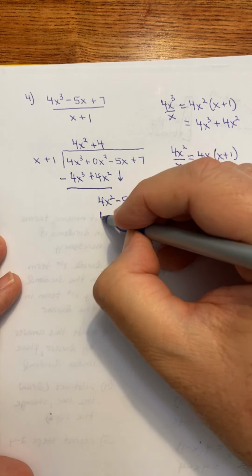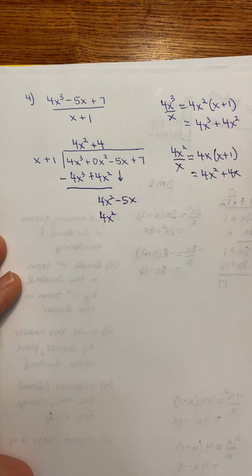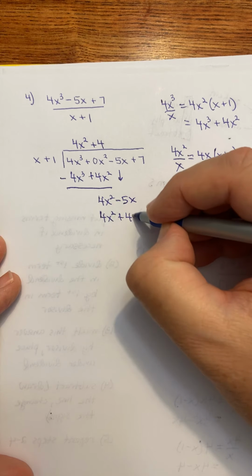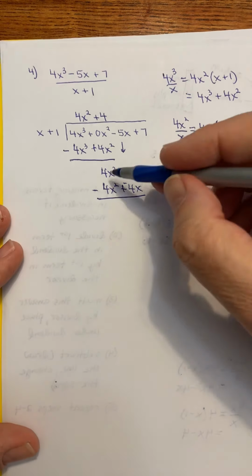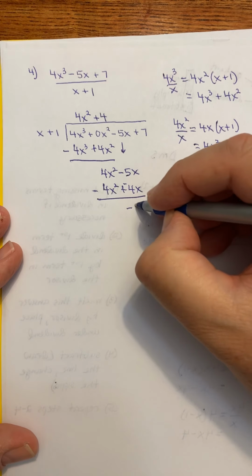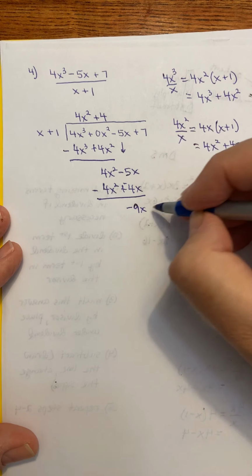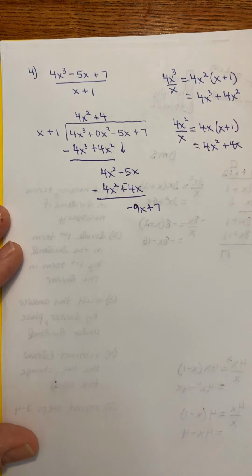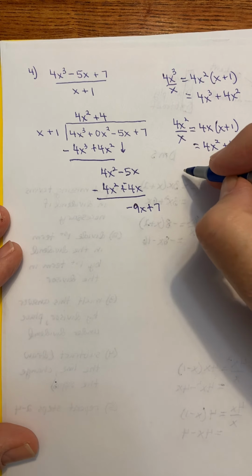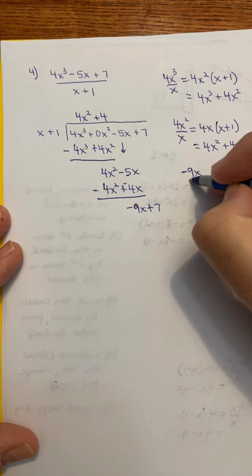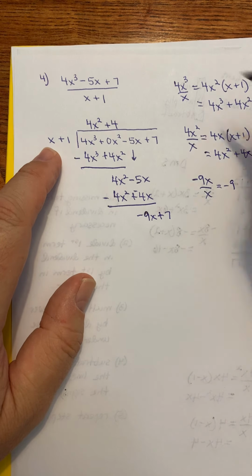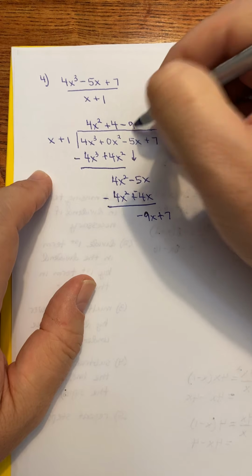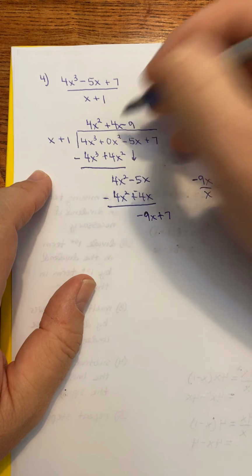And I put this underneath, plus 4x. Draw the line, change the sign. These cancel out. They should always cancel out if you do that correctly. So that's minus 9x. Bring down the 7, and I can divide one more time. Divide by the x over here. I get a negative 9. That goes up here. Oops, I forgot the x here.